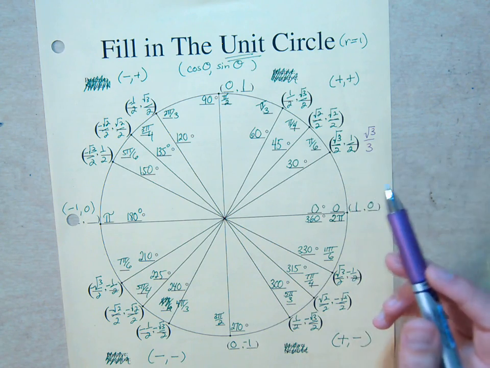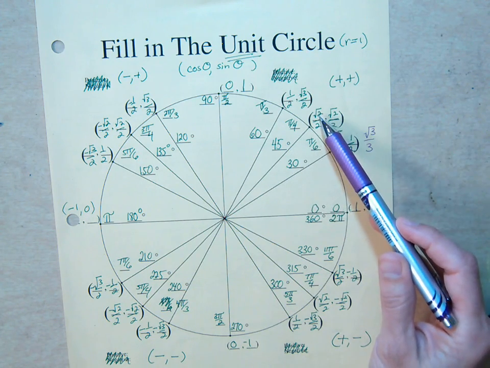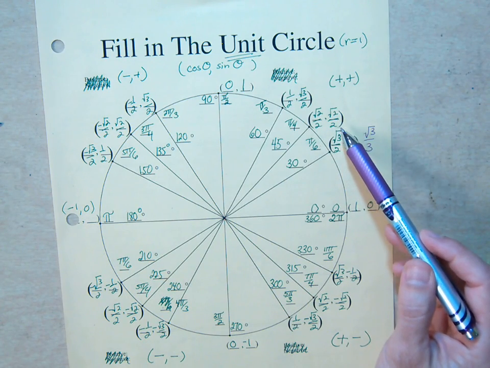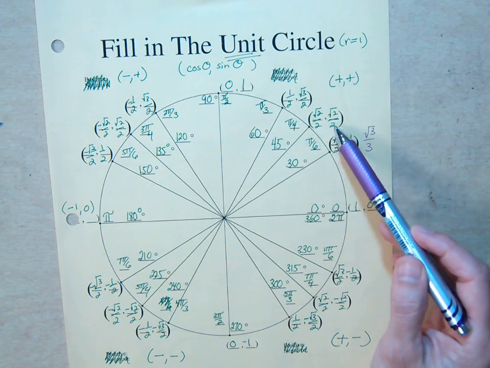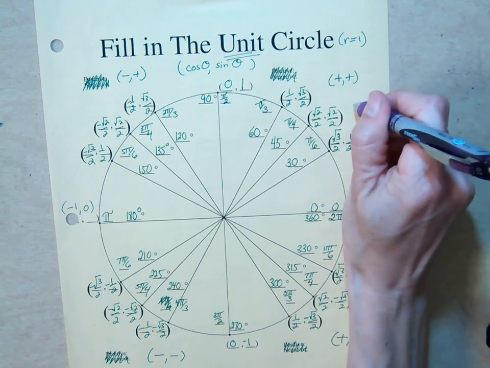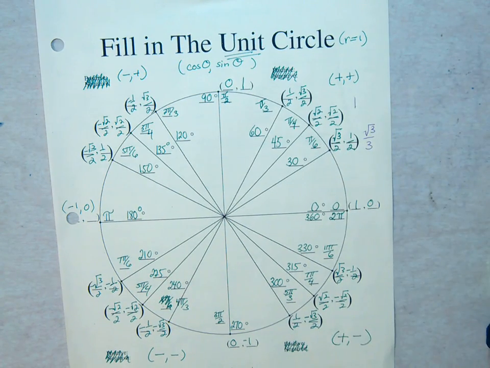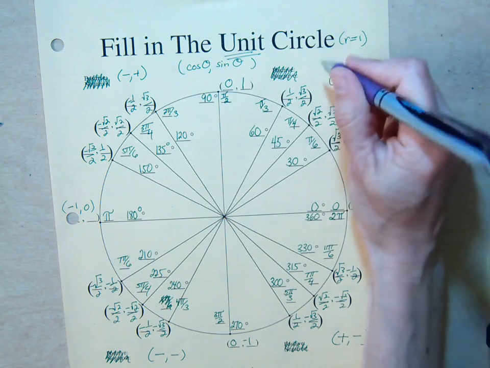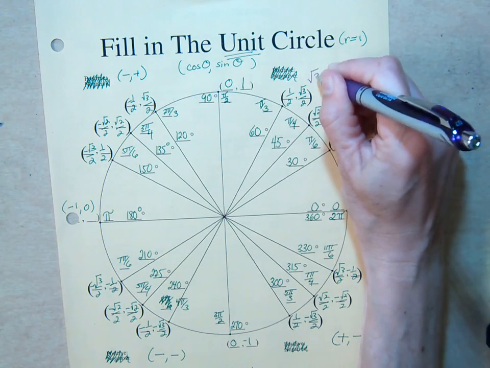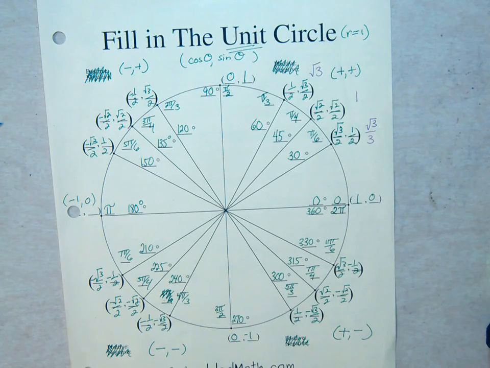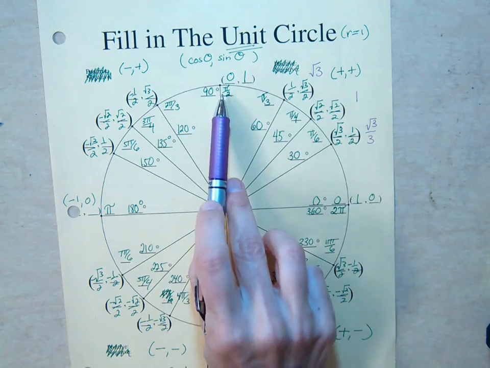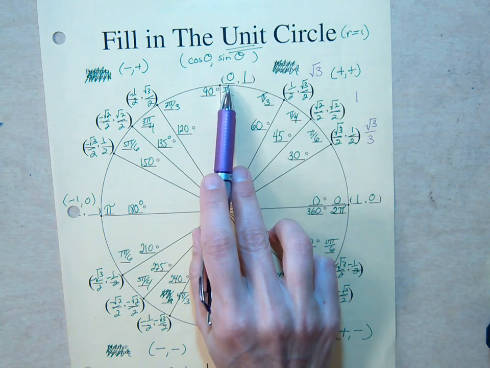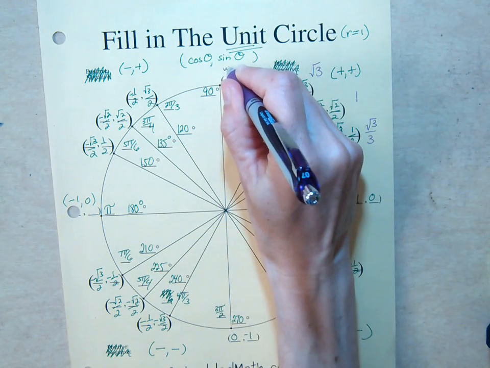What will the tangent of 45 degrees be if we divide these two? Can you see it without even doing any work? What do you get when you divide these? Yeah, 1. The tangent of 45 degrees is 1. The tangent of 60 degrees is going to turn out to be the square root of 3 if you just divide. And the tangent of 90 degrees, what's 1 divided by 0? Undefined.